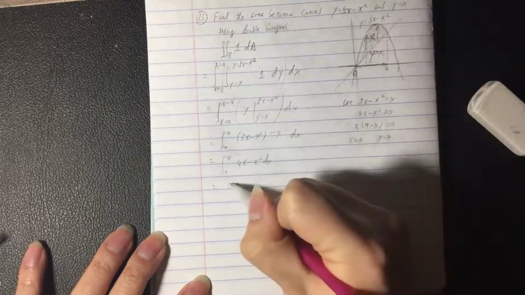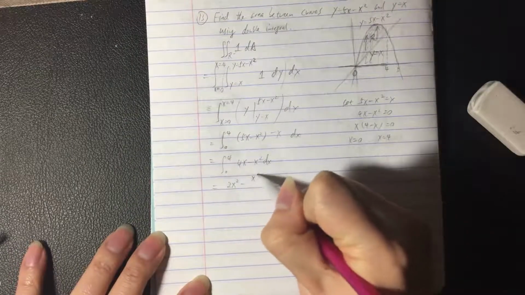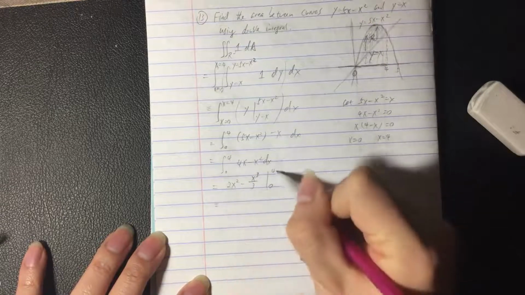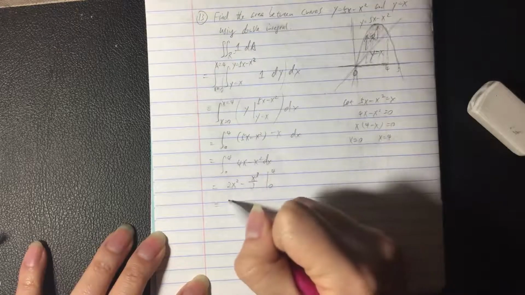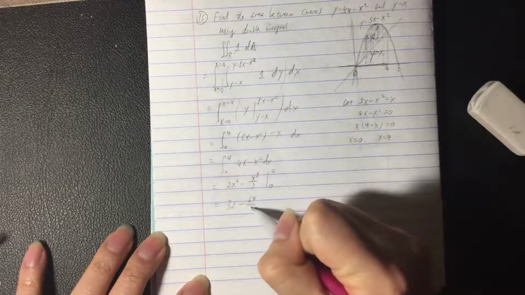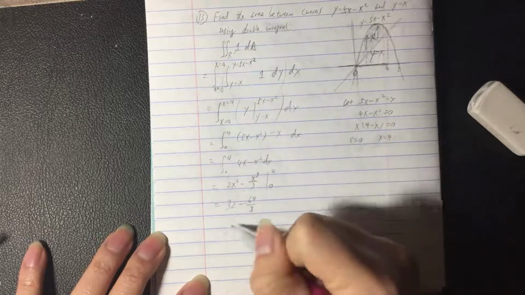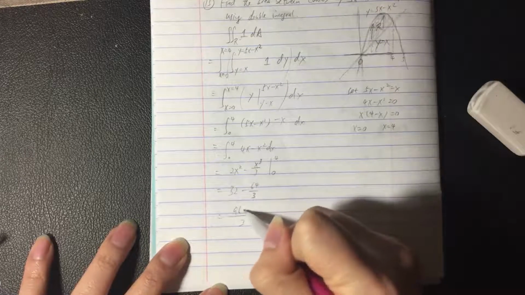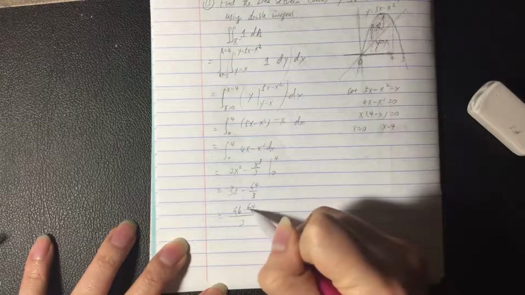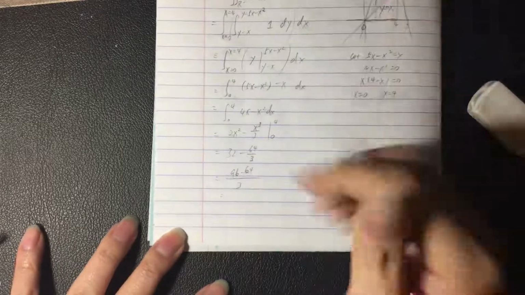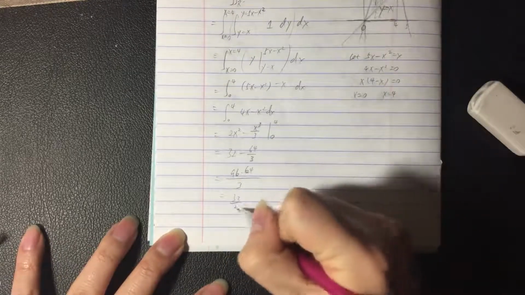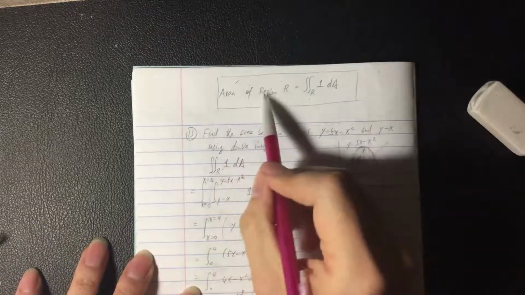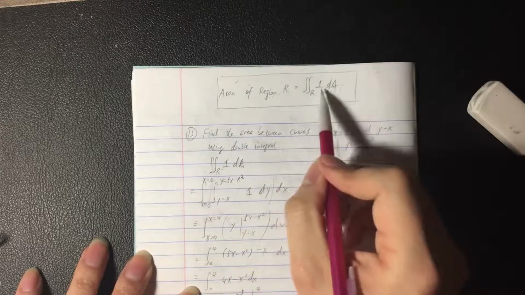Take the antiderivative. I have 2x squared minus x cubed over 3, evaluated from 0 to 4. If I substitute 4, I get 32 minus 64 over 3. The common denominator is 3: 32 times 3 is 96, and 96 minus 64 is 32 over 3. That's the area between the two curves. So the area of region R is always the double integral of 1 over region R.